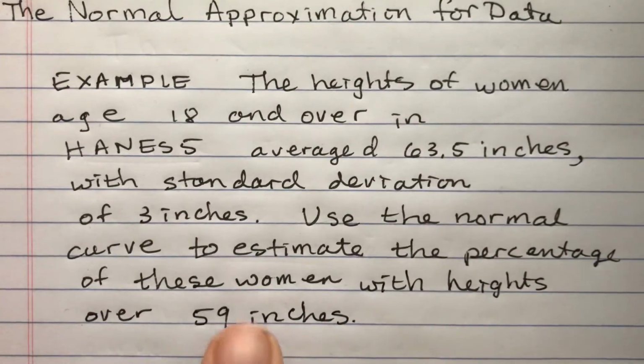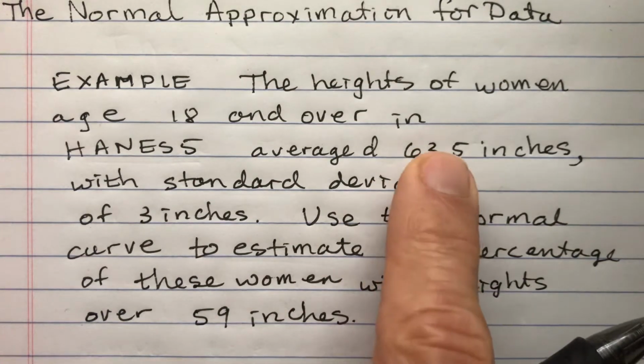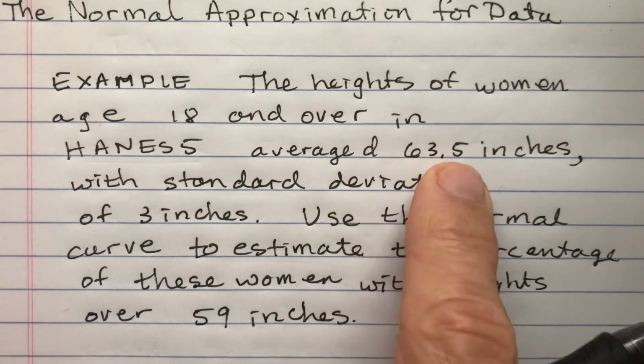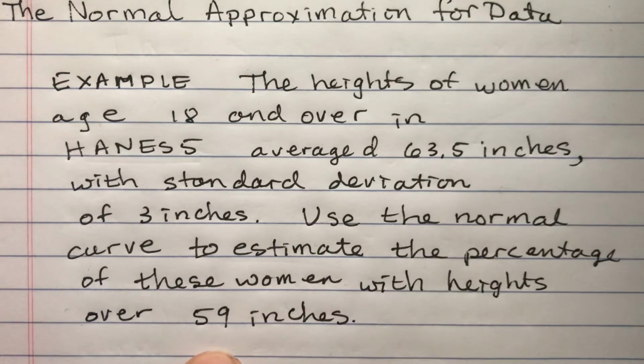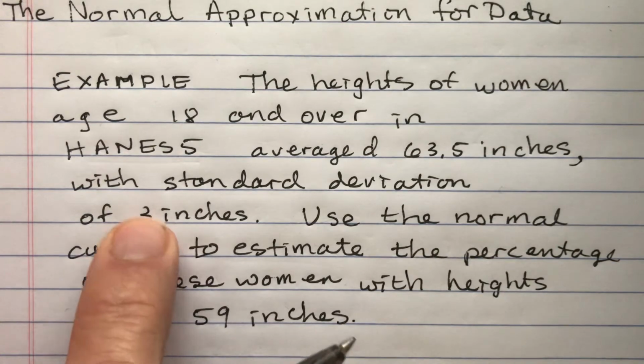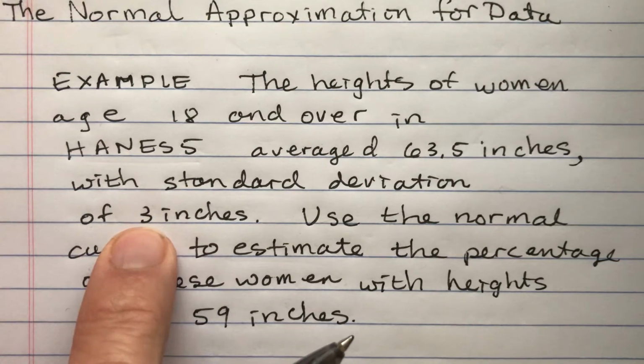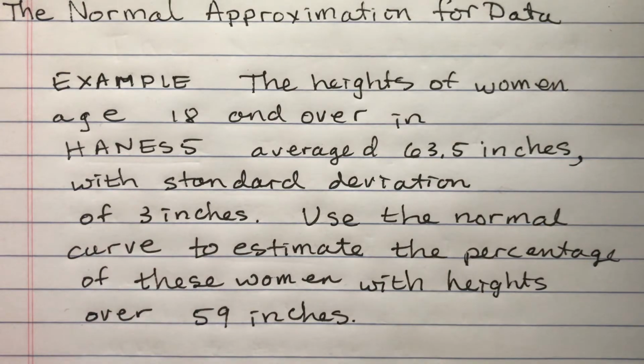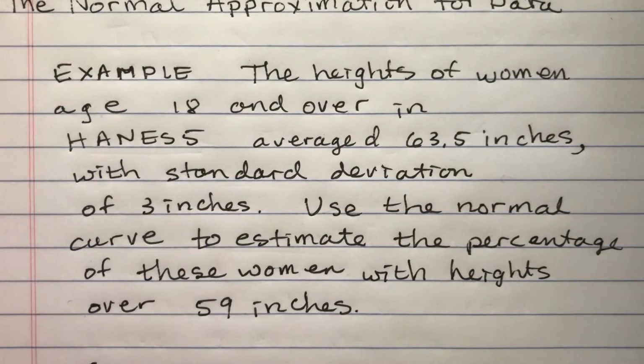Okay, now 59 inches is below the mean. And I can do it quickly in my head. 63.5 minus 59, that's 4.5. So how many standard deviations is 4.5? Well, 3 goes into 4.5 1.5 times.